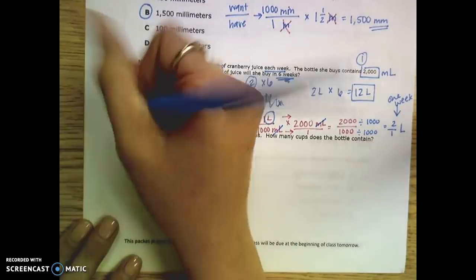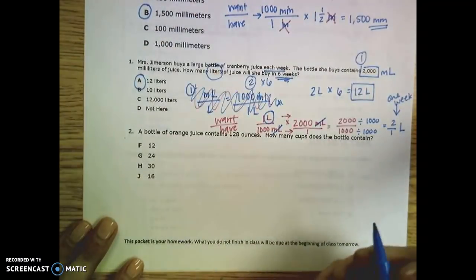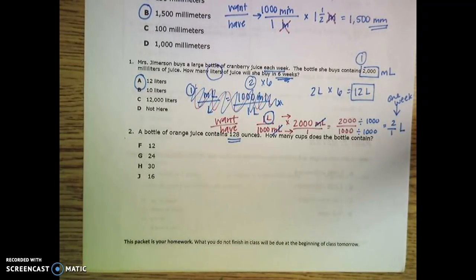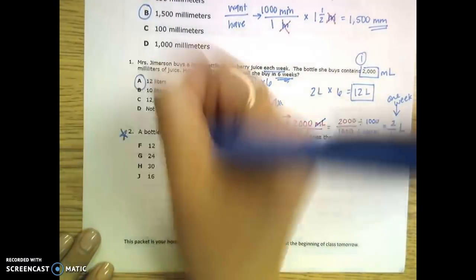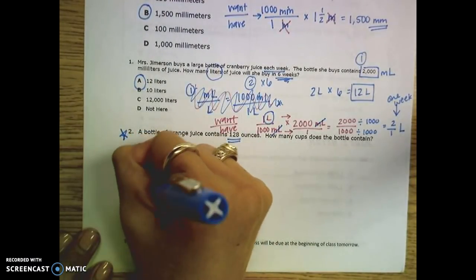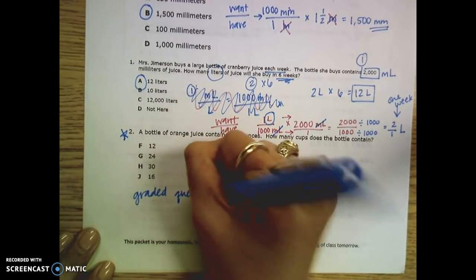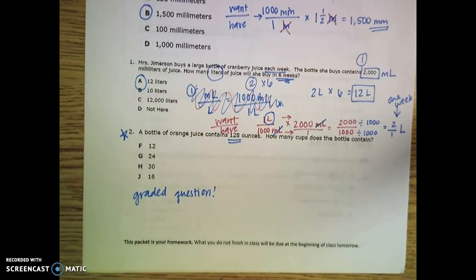Our very last problem right here: a bottle of orange juice contains 128 ounces. So how many cups does that bottle contain? This one is going to be your graded question for today. So I need you to go ahead and complete that on Google Classroom. You're going to close this video. It will be on that same tab, so you're still looking at measurement conversion, and your one question will be this one, number 2. So sorry about this mistake.